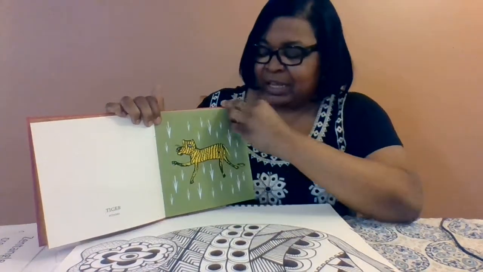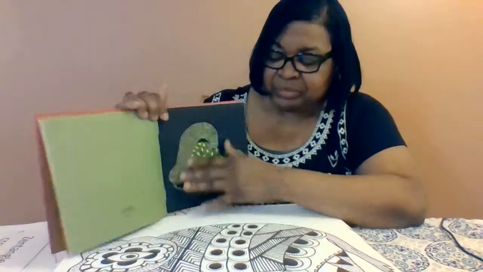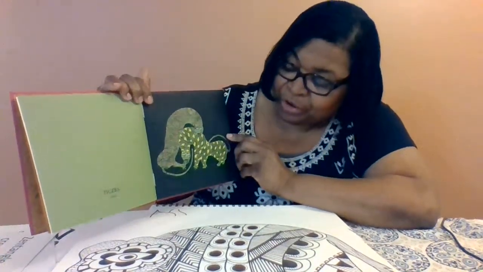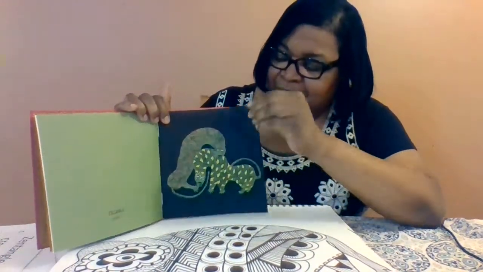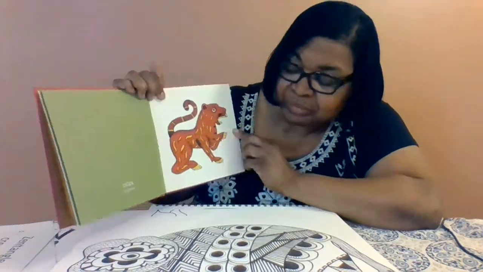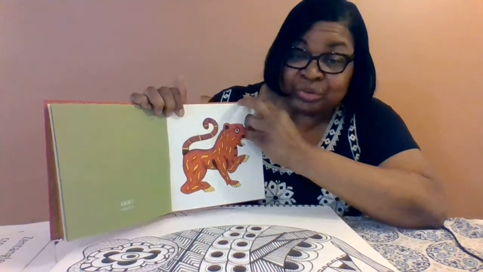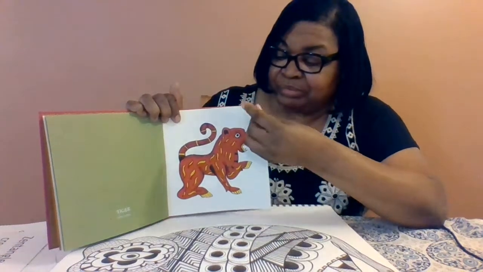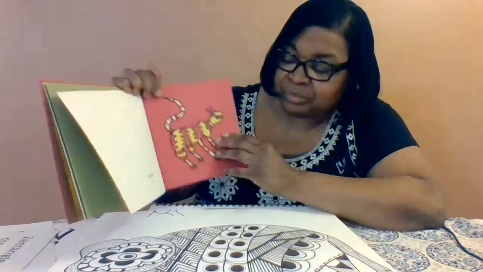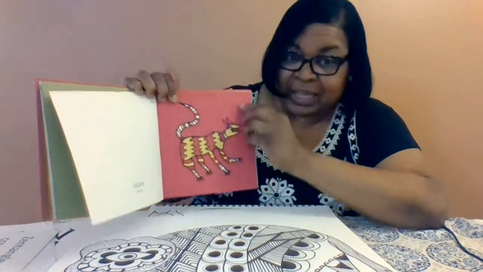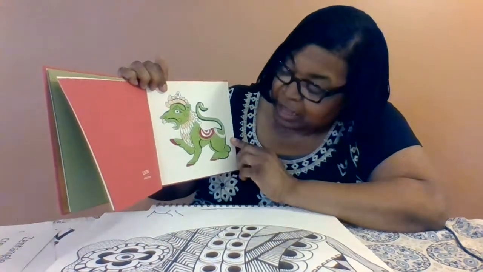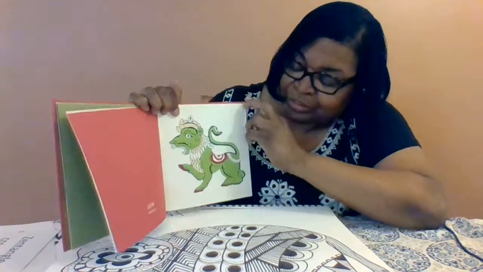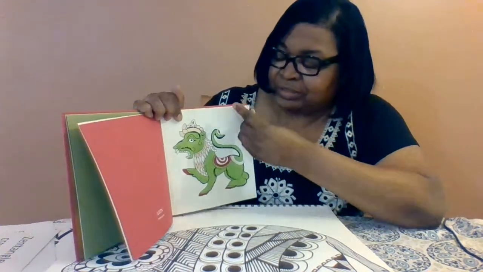Tiger, zigzag lines. Tigers, curved and zigzag lines. Tiger, straight lines. Lion, zigzag lines.